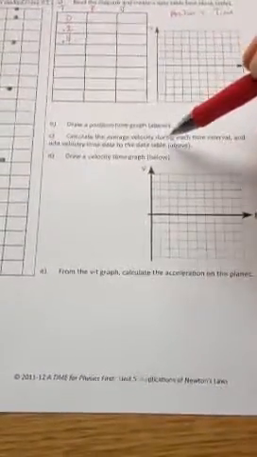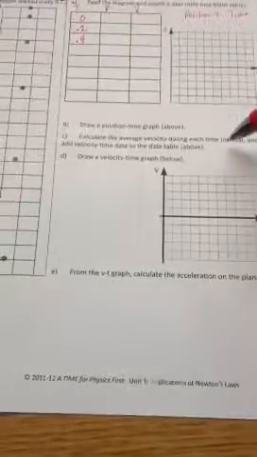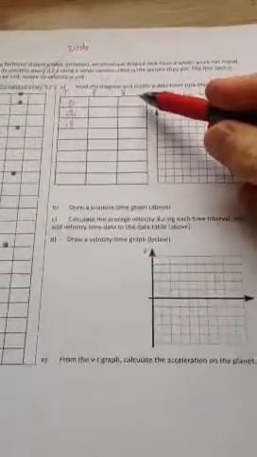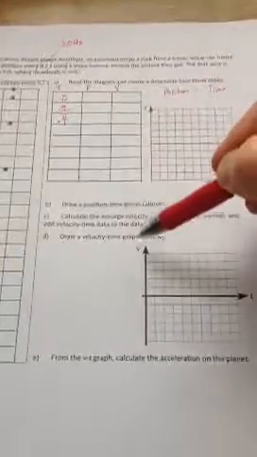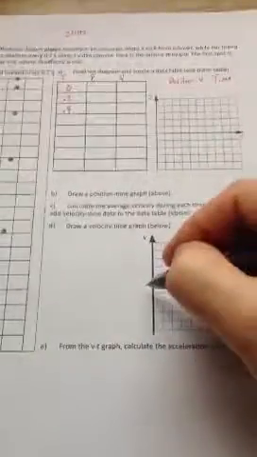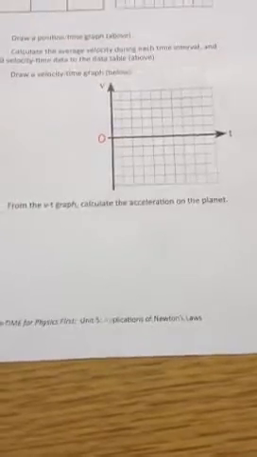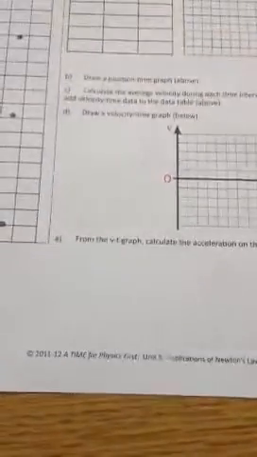C, calculate the average velocity during each time interval and add velocity time data to the data table above. All right, you're going to do that. That's this right here. The same method we used on the previous side. And then draw your VT graph. Again, plot those points, velocity versus time, just like we did on the front side. And then letter E, from the VT graph, calculate acceleration of the planet. So same exact method as we did on the front.